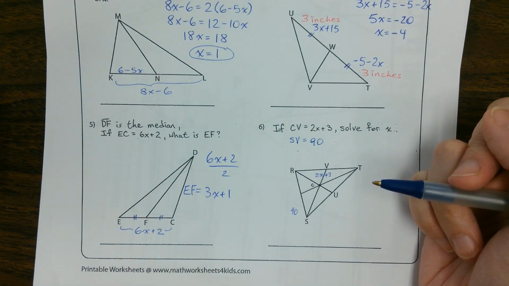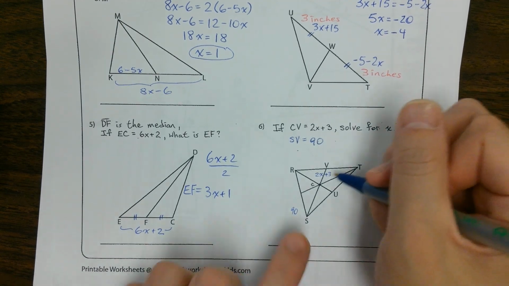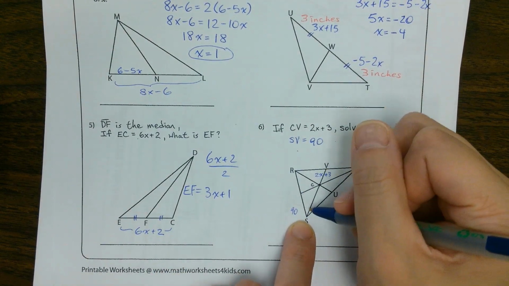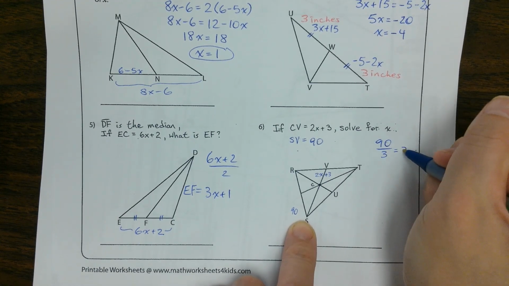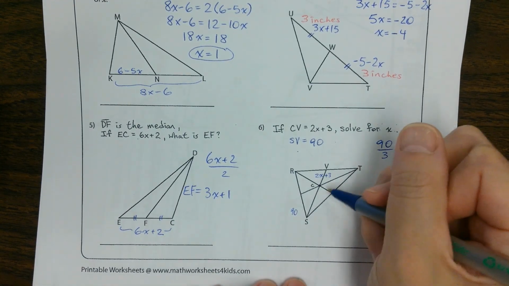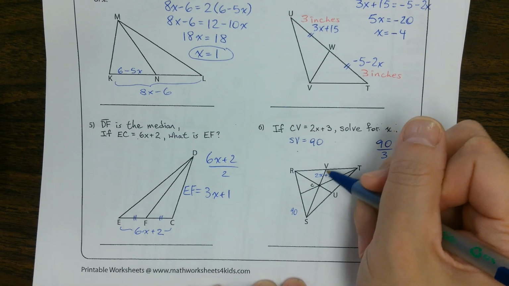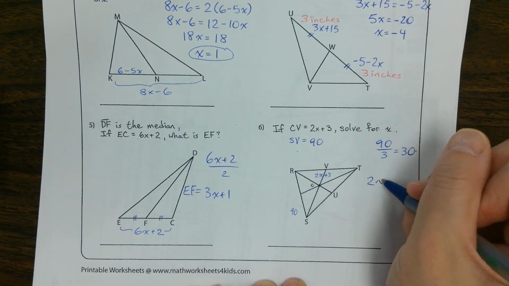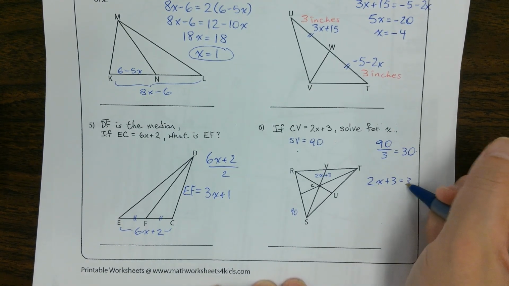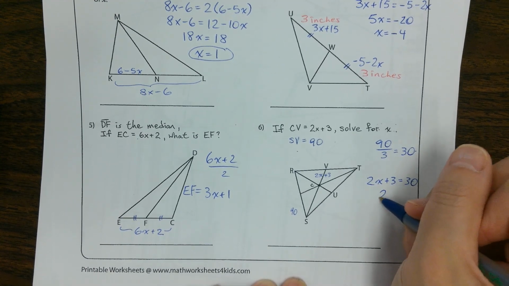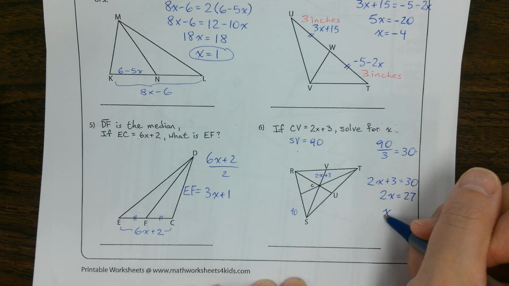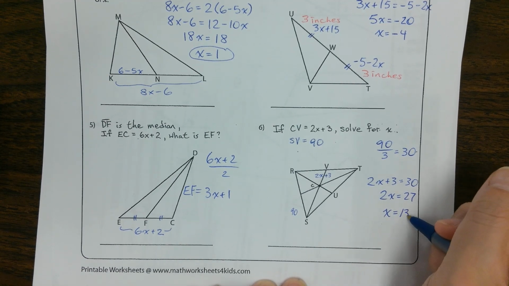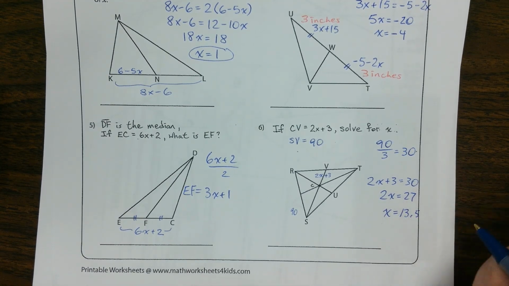Not half. A third, right? So 90 divided by 3, each part is 30. So 2x plus 3 equals 30. Move that over to the other side, 2x equals 27. So when you divide it, x is 13.5.